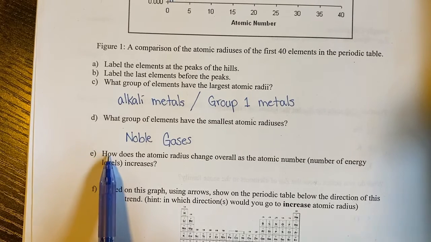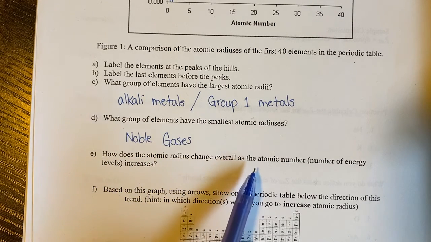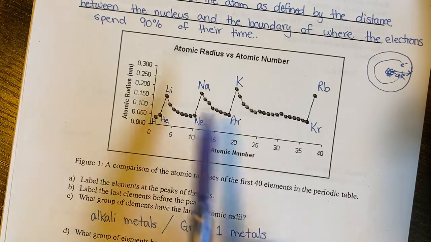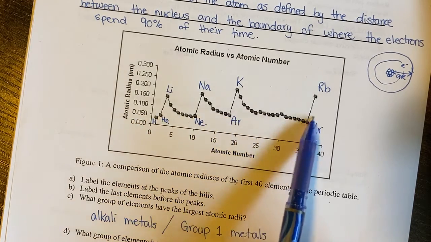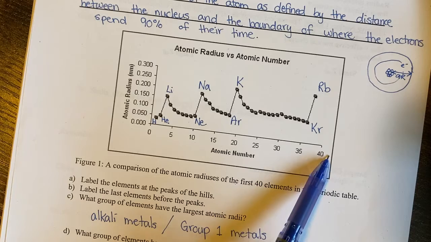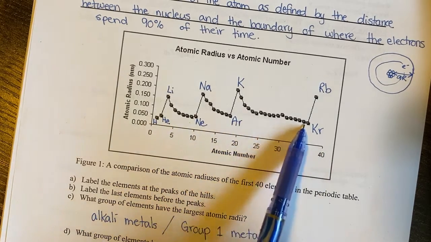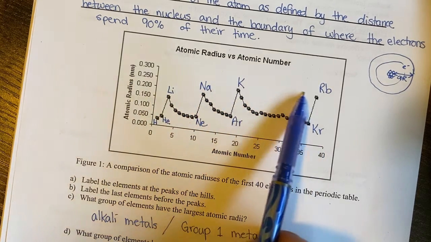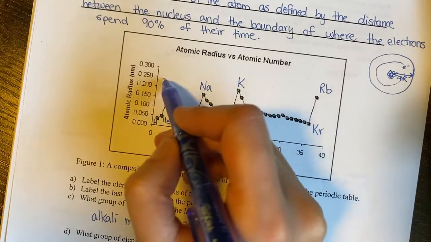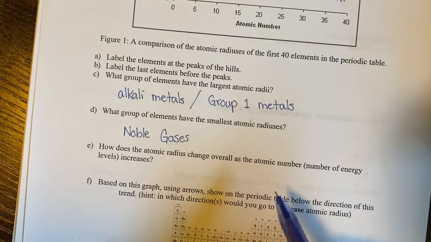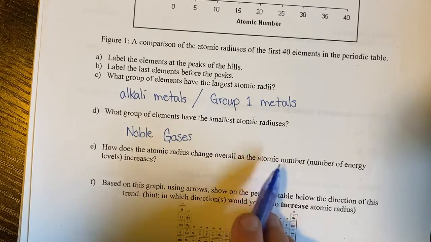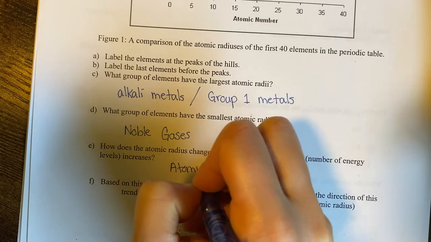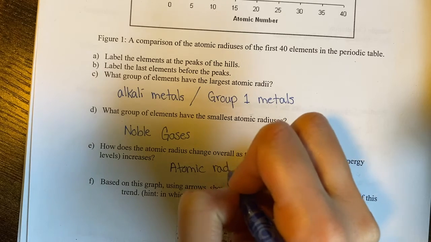The next question asks, how does atomic radius change overall as the atomic number goes up? The atomic number is from 0 to 40 here. In general, as we get to a larger atomic number, even these guys that have the smallest are going up and up a little bit. These guys go up and up and up a little bit. So we're seeing a general trend in this direction as increasing. So here we can say, generally, as the atomic number increases, the atomic radius also increases.